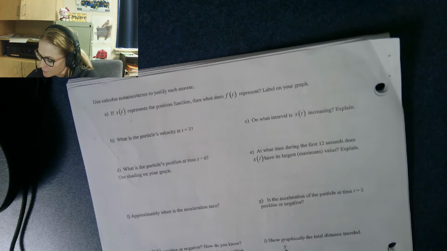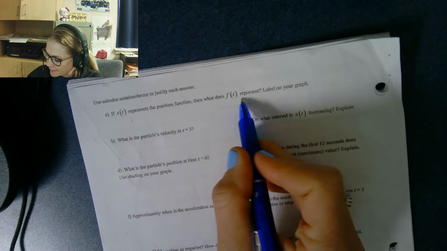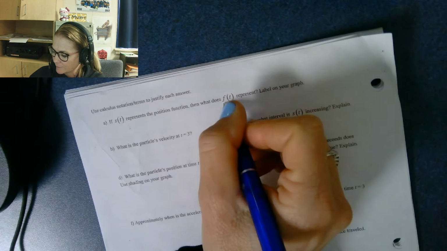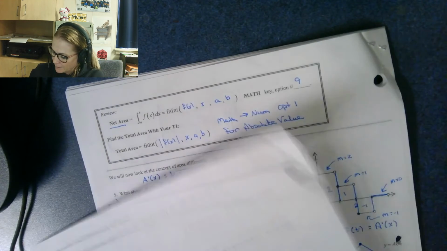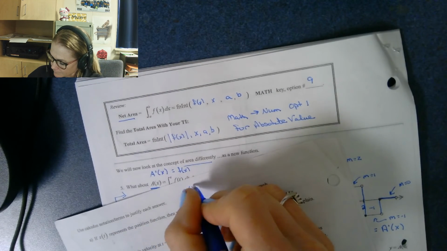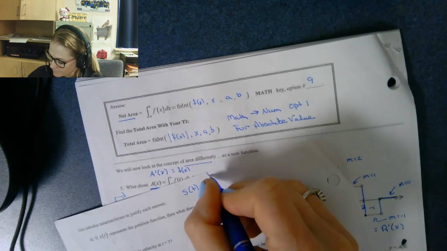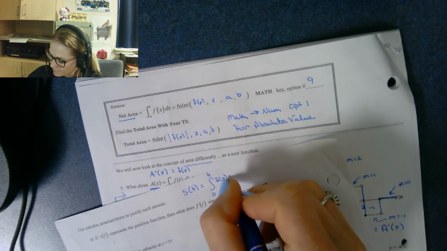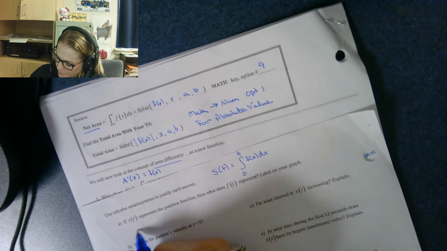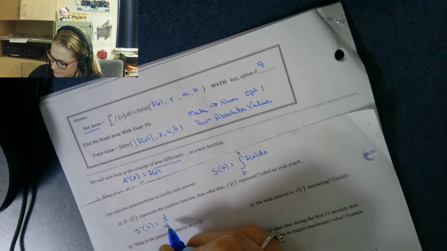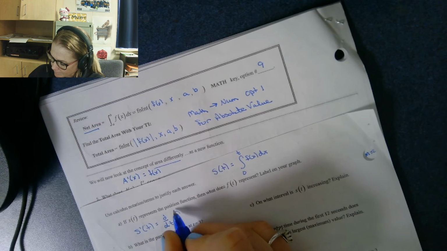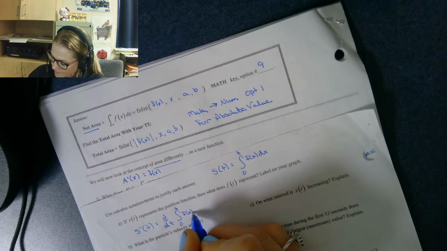Okay, so use calculus notation in terms to justify each answer. If s of t represents the position, then what does f of t represent? Label on your graph. Okay, we just did that. And so that's going ahead and noting that the derivative was taken on this function here. So if we were to do s prime of t, we would put d/dt here.